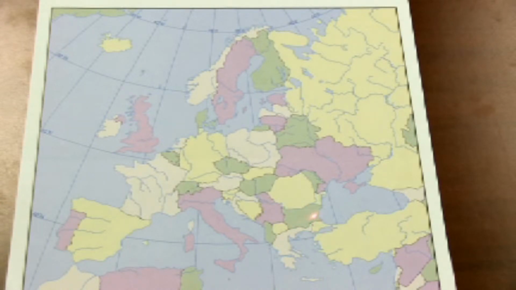Then right above it, I look at this section right here, and first of all, it's Belarus, Ukraine, Moldova, and Romania. And I do the acronym BUMMER, so it's B-U-M-R, BUMMER, starting with this green one here.